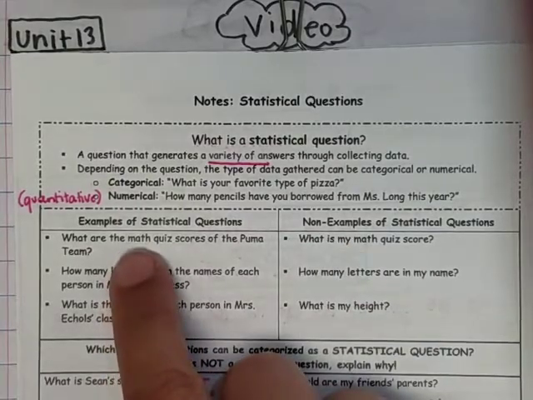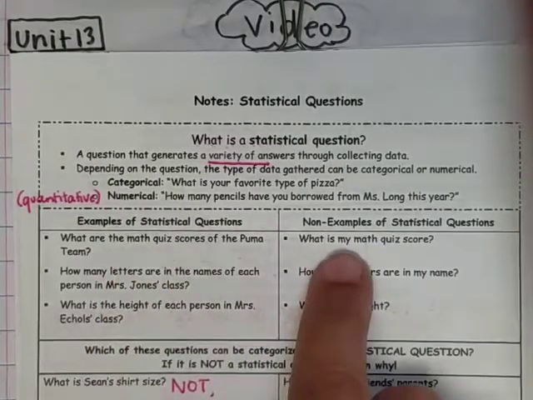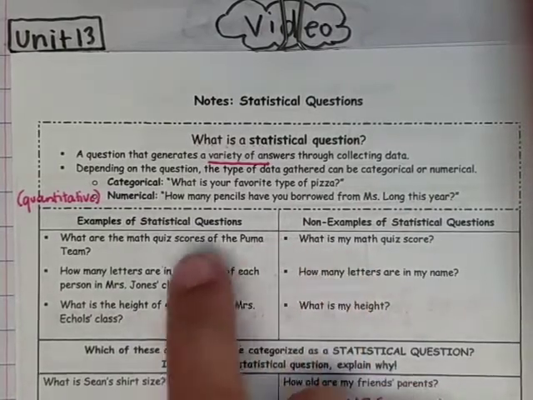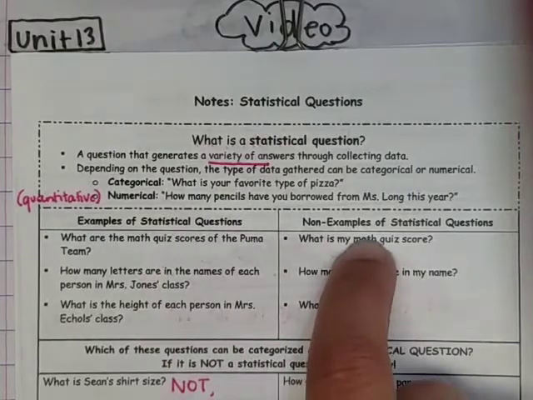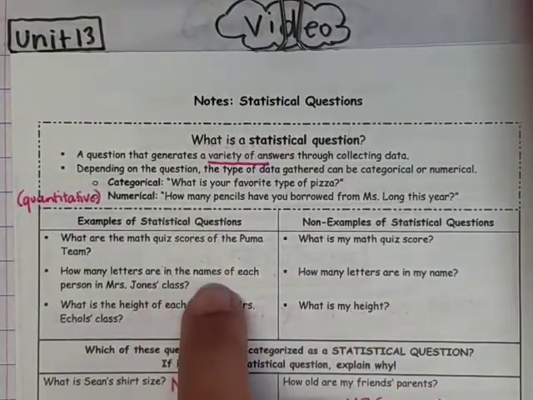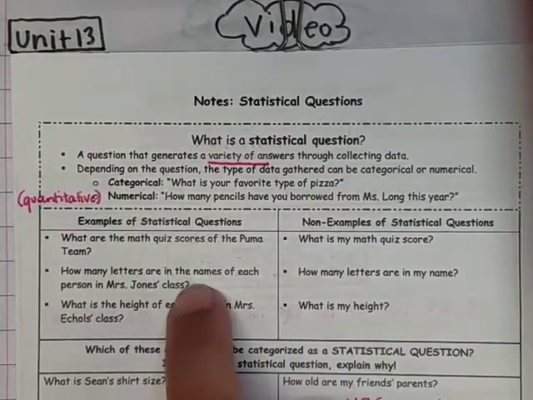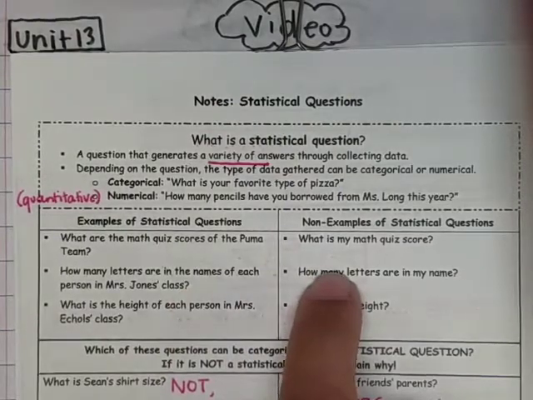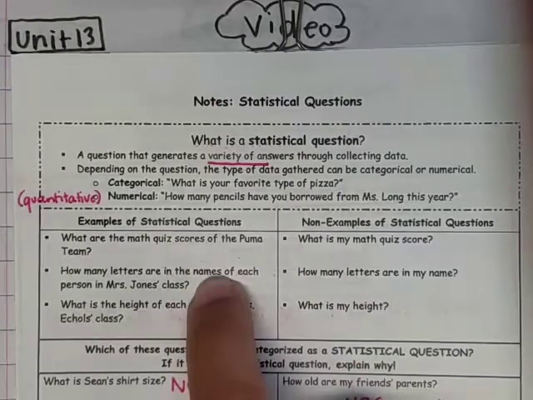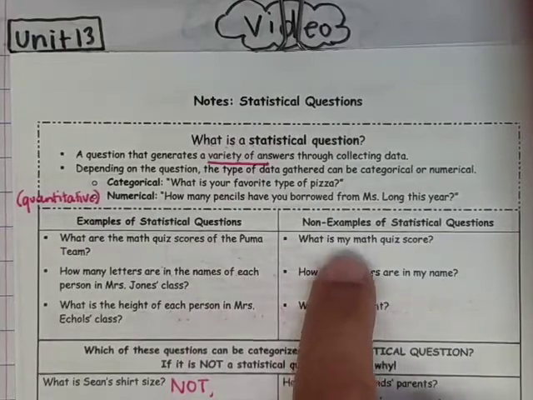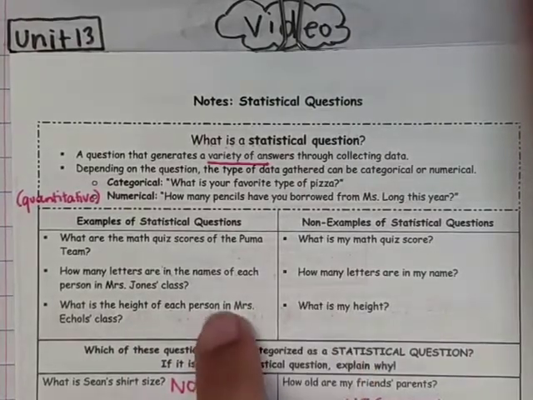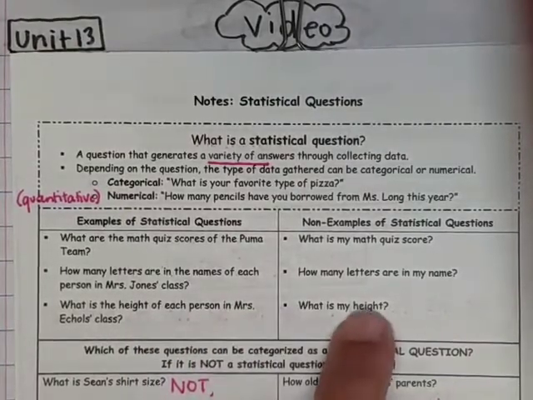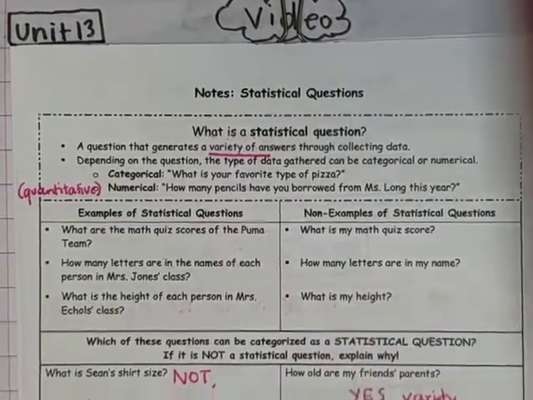So what are the math quiz scores of the Puma team? What is my math score? So see how that's different. So this is a variety of answers. This is only one answer. How many letters are in the names of each person in Mrs. Jones' class versus how many letters are in my name? So this is a good example of a statistical question, and this is a bad example. So this is a non-example. And then what is the height of each person in Mrs. Eccles' class versus what is my height? So this is a good stats question. This is not a stats question.